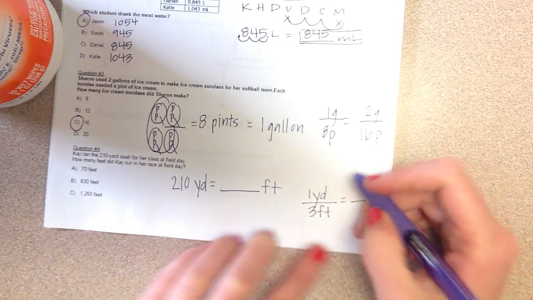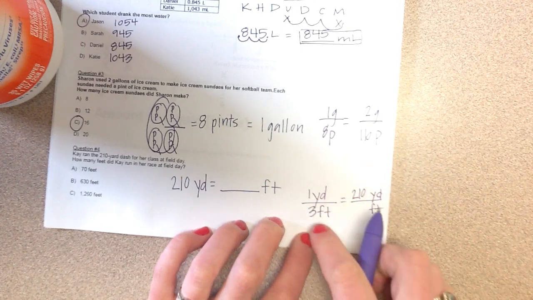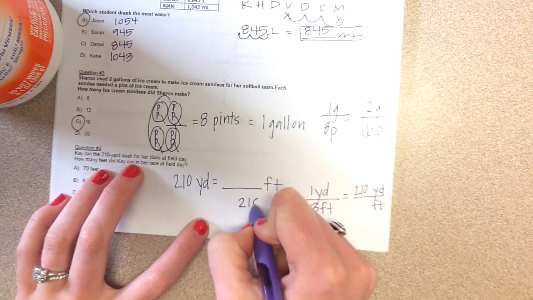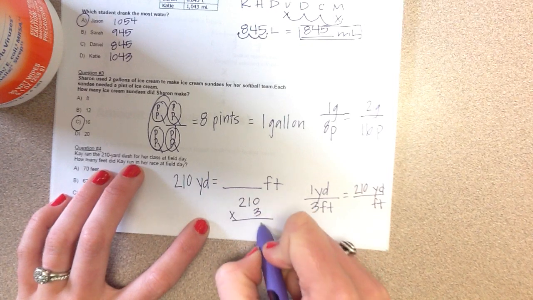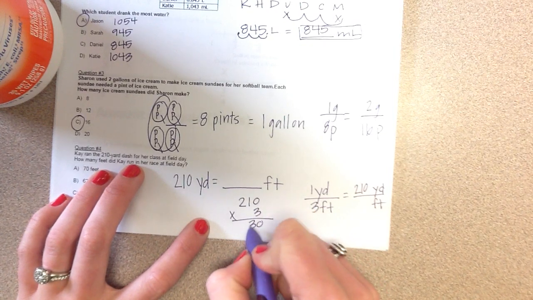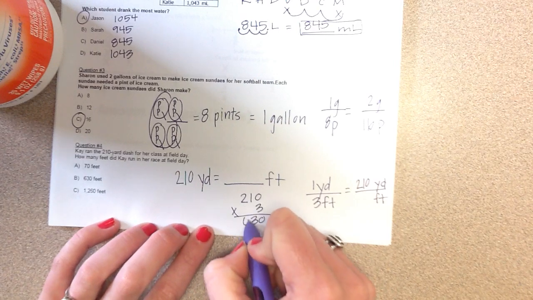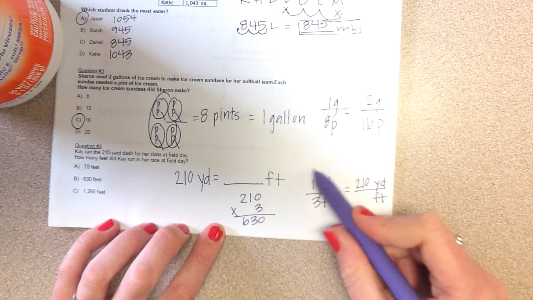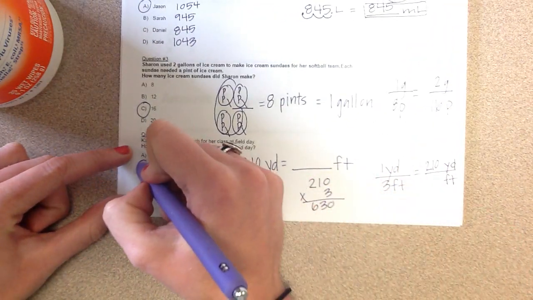So, I was given 210. Yards goes with yards. I'm going to cross multiply. So I'm going to do 210 times 3. 3 times 0 equals 0. 3 times 1 equals 3. And 3 times 2 equals 6. Now I need to divide by 1 because I cross multiply and divide. Divide by 1. And I get 630.